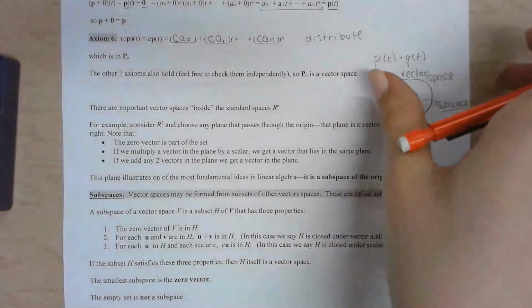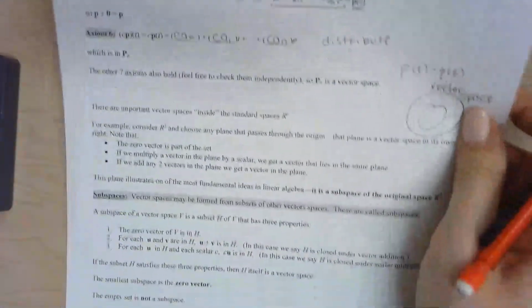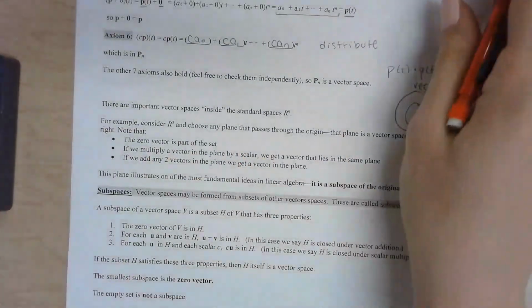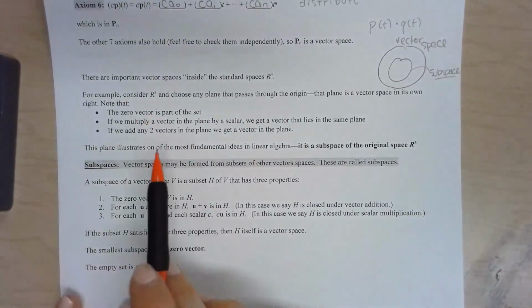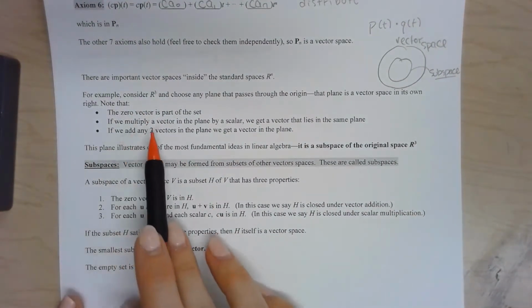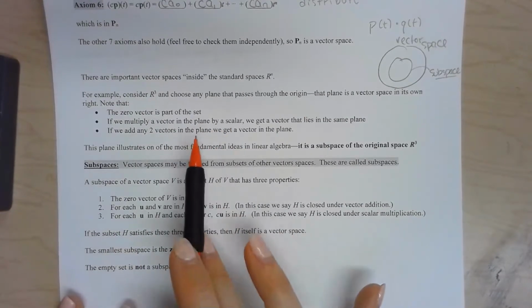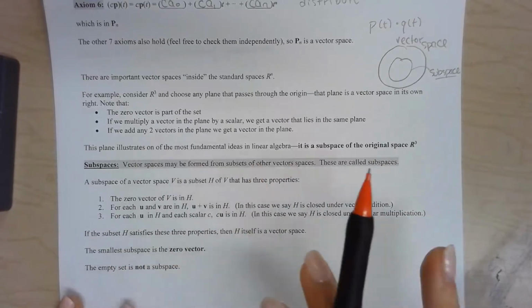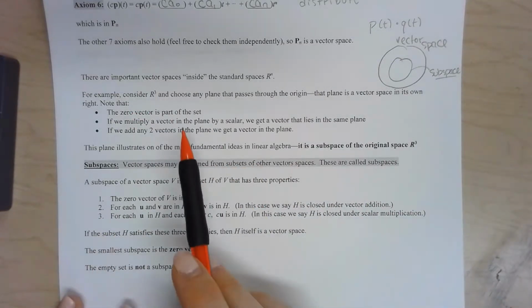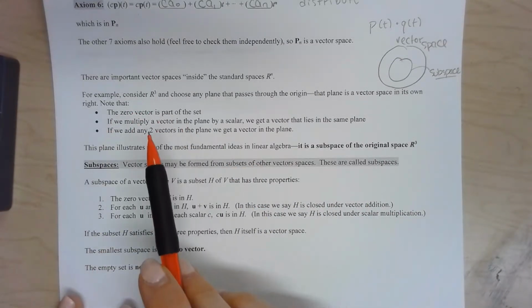So to prove that something is a subspace, three conditions. And I gave you this example here as a plane in R3. As long as that plane goes through the origin, then combining vectors in that plane or scaling vectors in that plane will still make vectors in the plane. It won't send us outside the plane. So that would be considered a subspace.